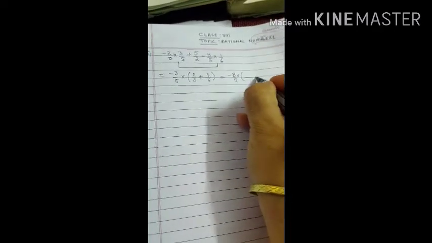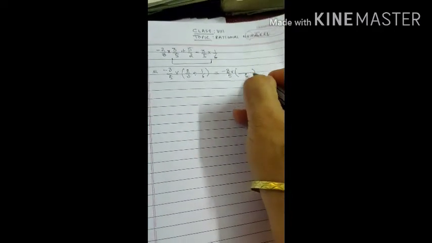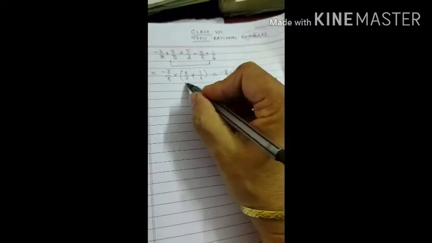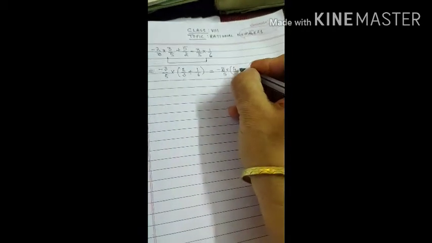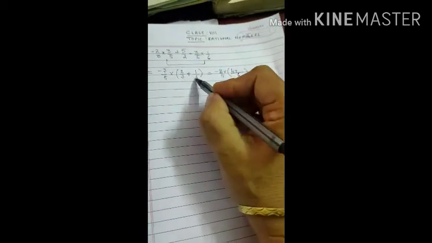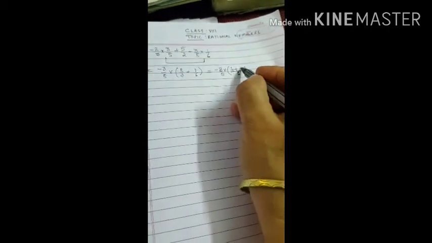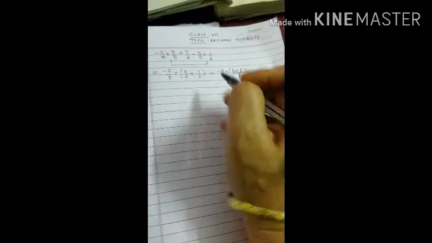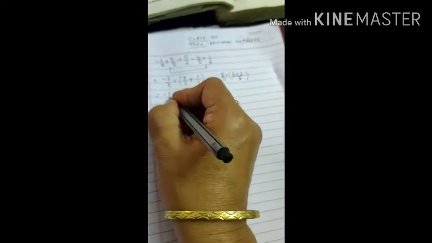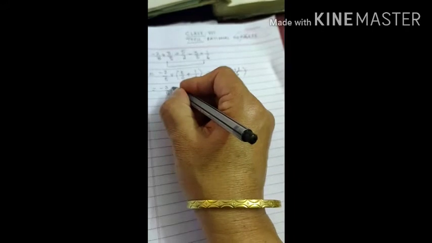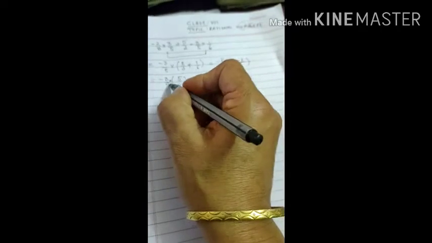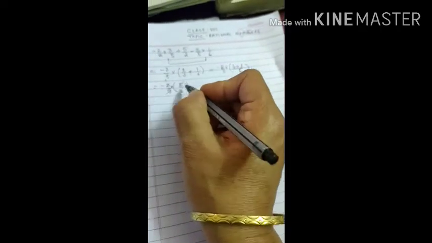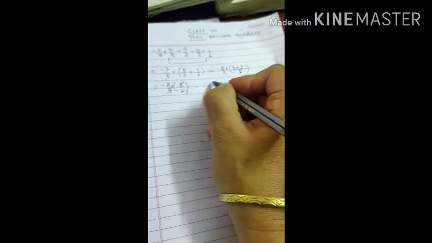The LCM of 3 and 6 is 6. So we divide 6 by 3, you get 2, and that is to be multiplied with the numerator, you get 4. Then 6 divided by 6, you get 1, and that is to be multiplied with the numerator and you get 1. Then simplify the expression within the bracket first, that is 5 by 6. 5 gets cancelled, and 3 into 6. So your answer is minus 1 by 2.